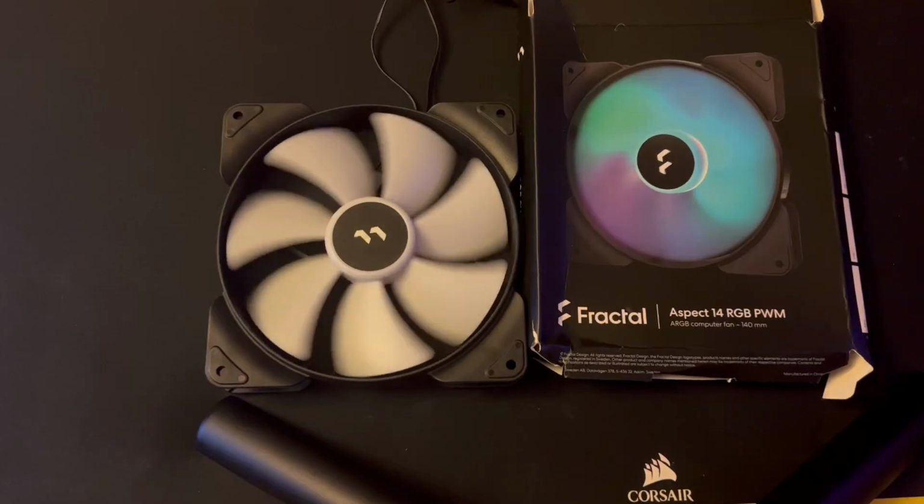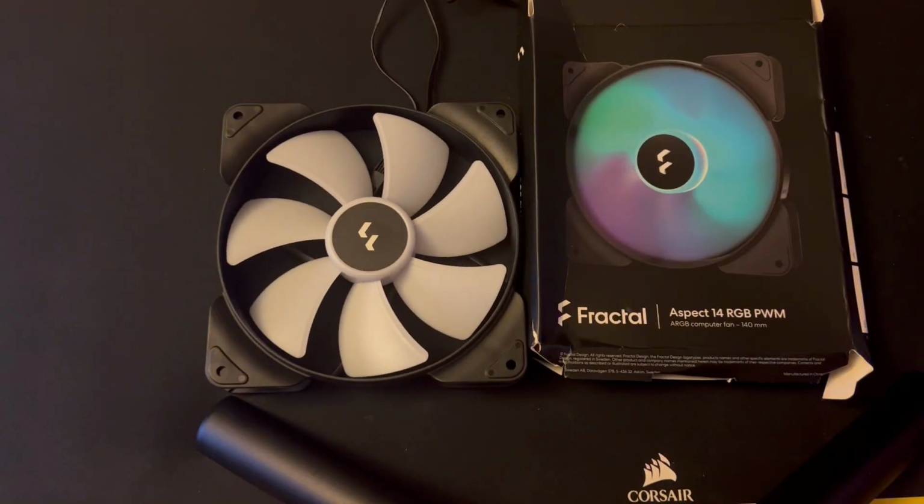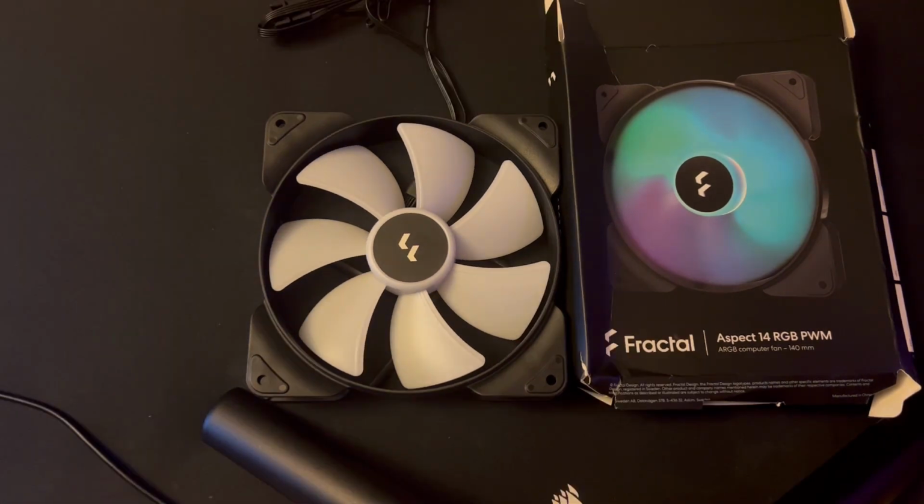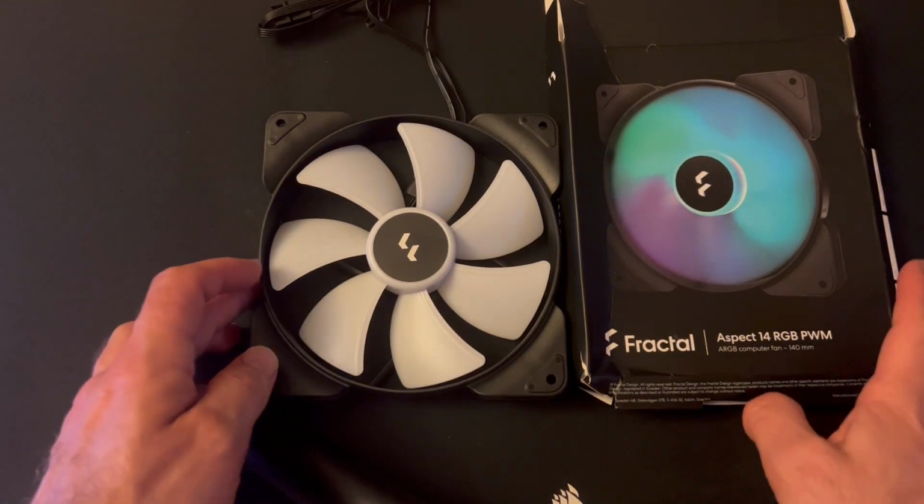The Aspect14 is a feature fan in the Torrent PC case, the RGB version. Let's get right into the data and see if this fan is worth buying independent, or if you should even replace it in the Torrent PC case. Okay, now that we've done the basic analysis, let's do our open box experience.